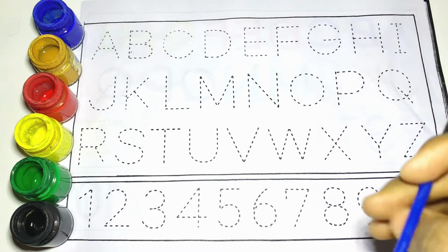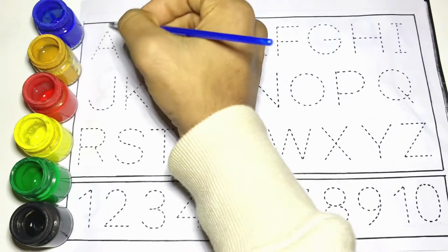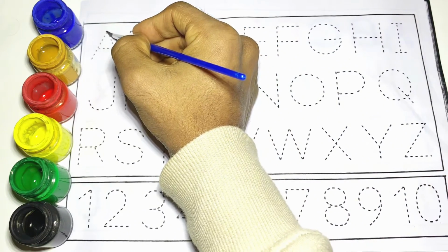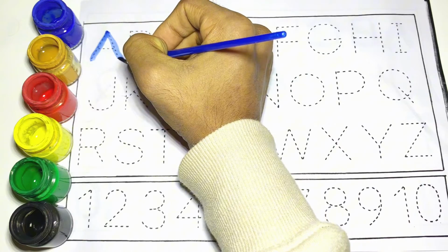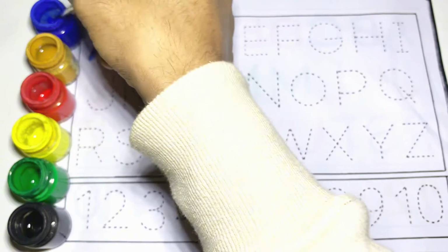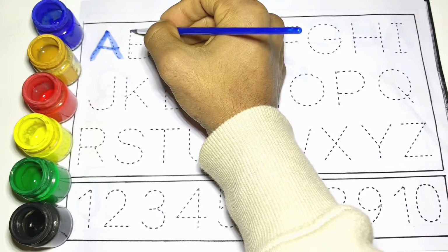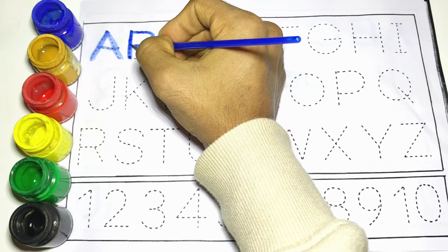Kids, now coloring alphabets and numbers. Kids, first draw A. A for apple, A for aeroplane, and use blue color. Kids, again use blue color and draw B. B for ball, B for bat.